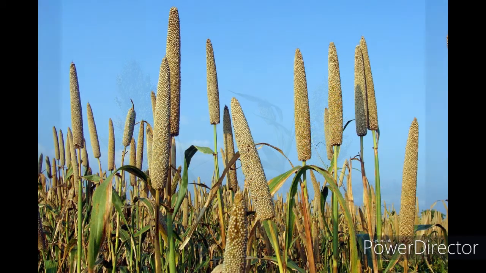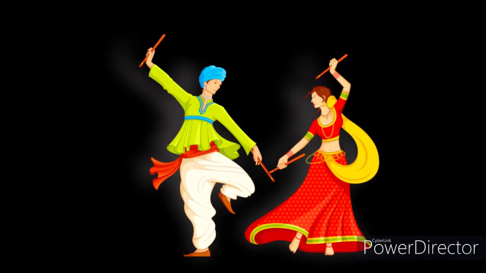Gujarat. Here, people grow jowar, bajra, cotton, and sugarcane. Many people here are traders by occupation. They speak Gujarati, and Ras Garba is a popular folk dance here.